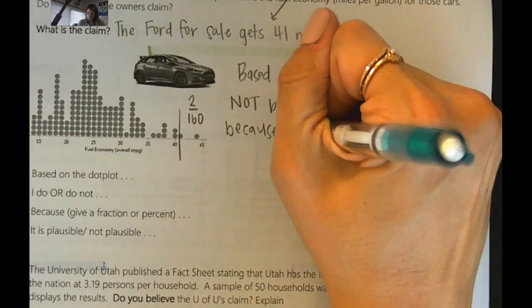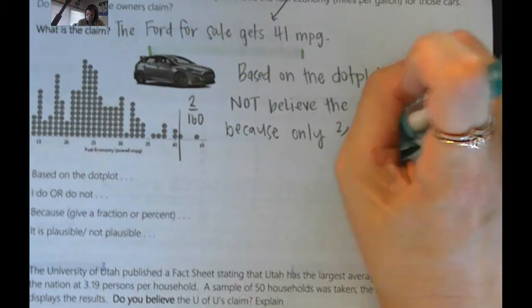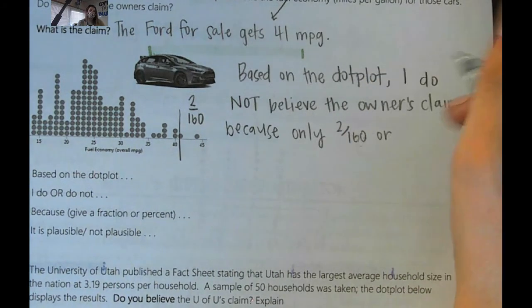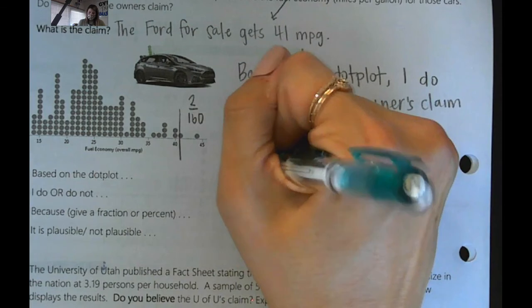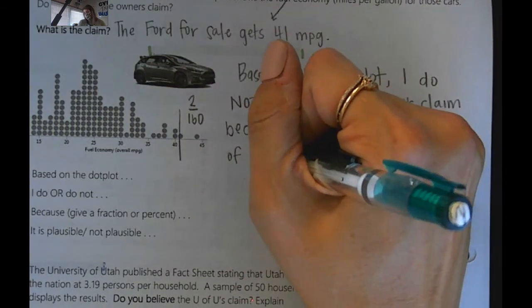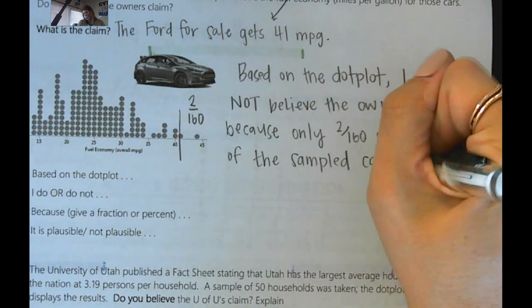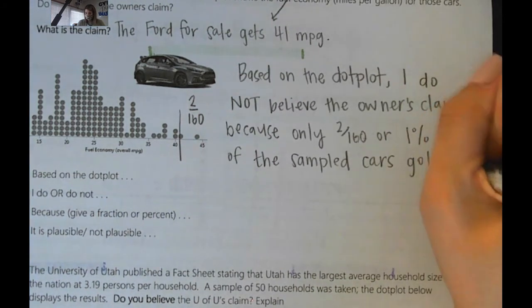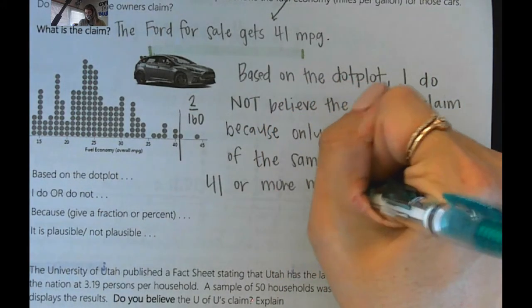Because only 2 out of 160 or 1% of, and then this is an important part, of the sampled cars got 41 or more MPG.